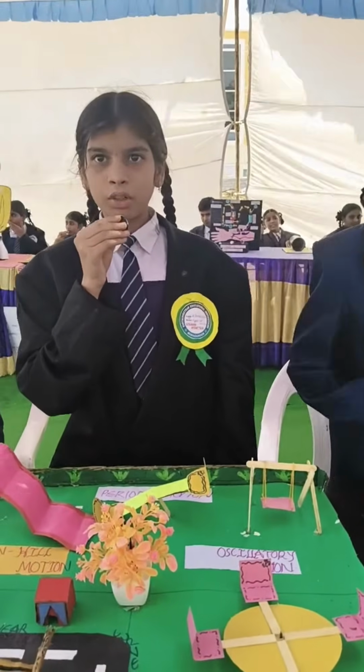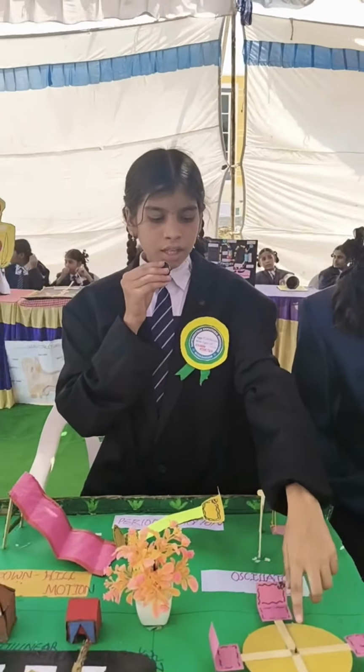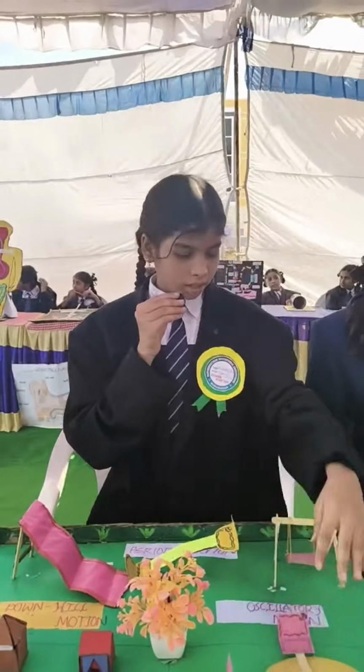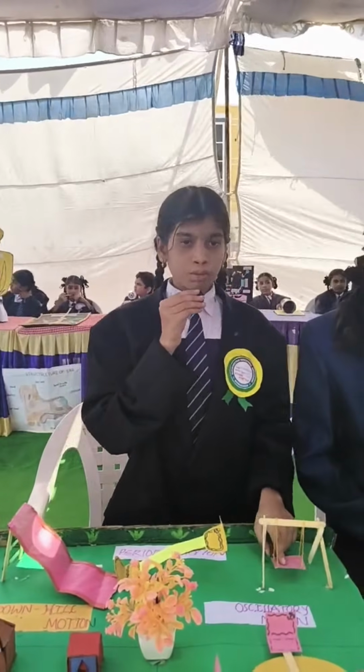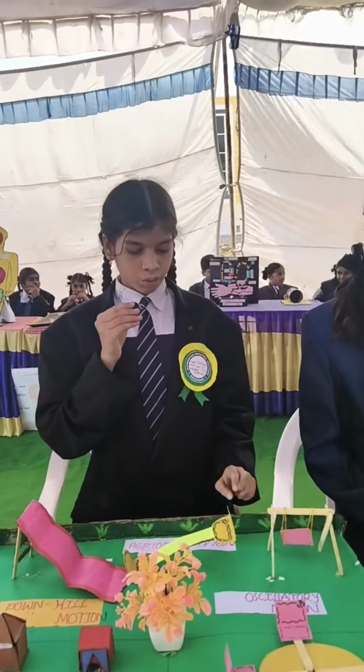Today my model is about types of motions in park. This is known as merry-go-round. This merry-go-round represents rotational motion because it has a fixed central point. This is known as swing. The swing moves front side or back side repeatedly from side to side. This type of to and fro motion is known as oscillatory motion.